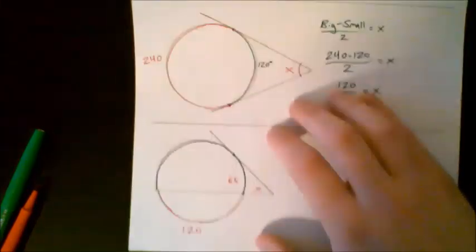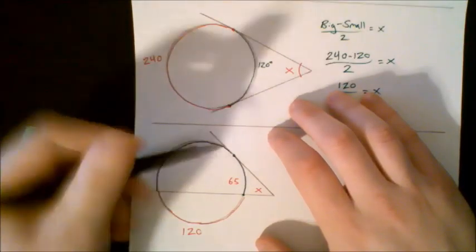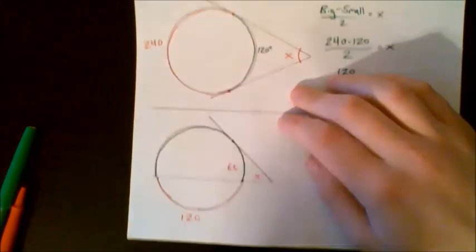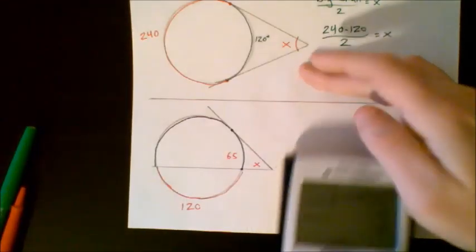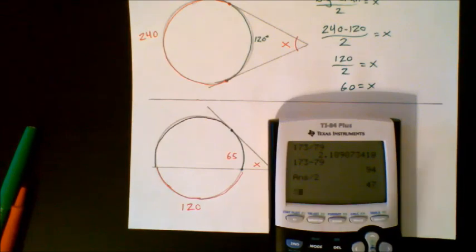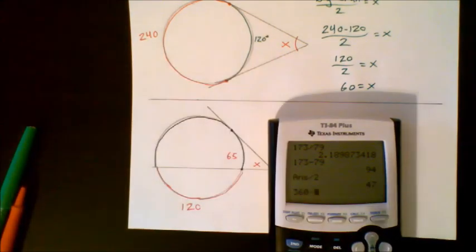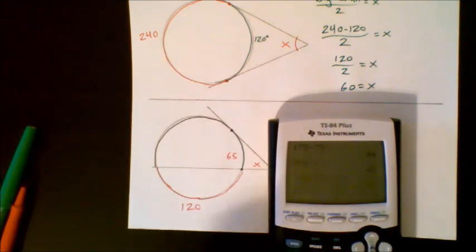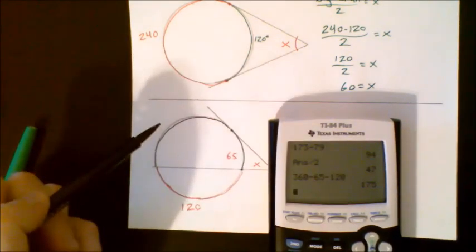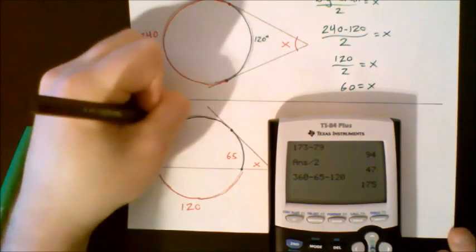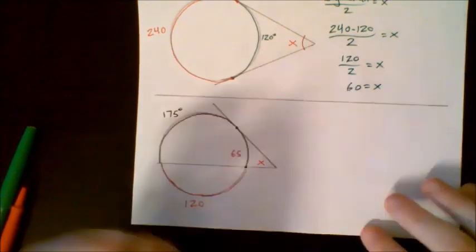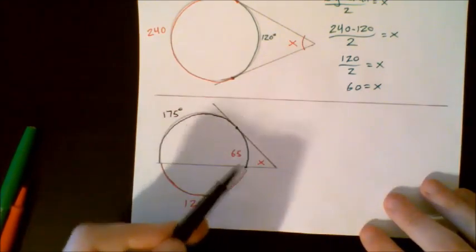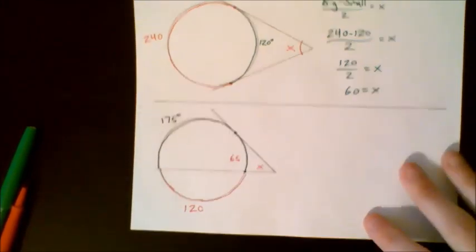So using that same trick like we did up here, whole circle's 360 degrees. We have an arc measuring 65 degrees, and we have an arc measuring 120 degrees. So let's just subtract both of those from 360, and that will give us our missing arc length. Okay, so this arc right here is really 175 degrees. All right, so big minus small, cut that in half, equals the outside angle.